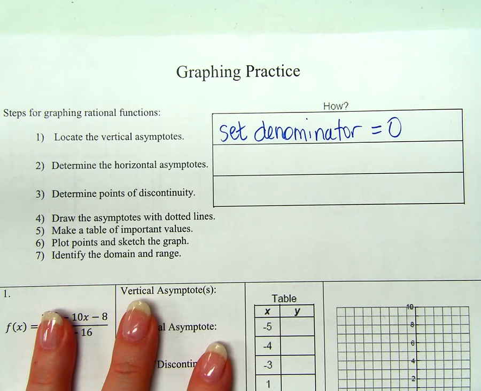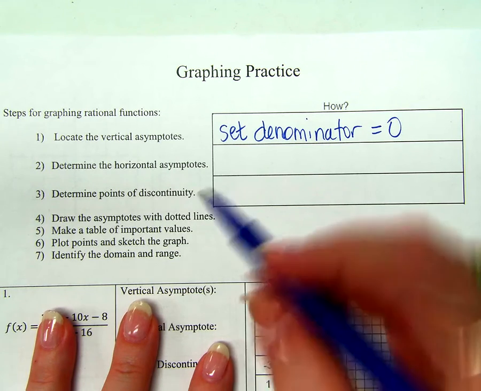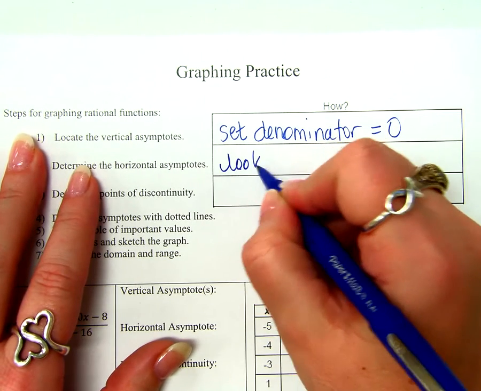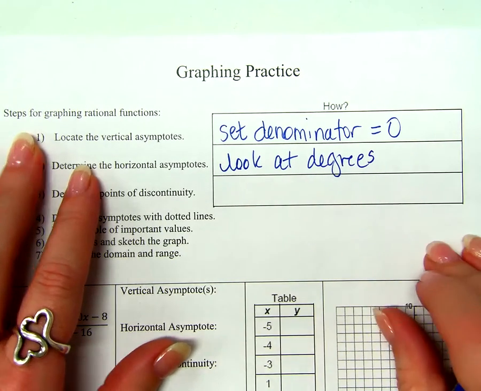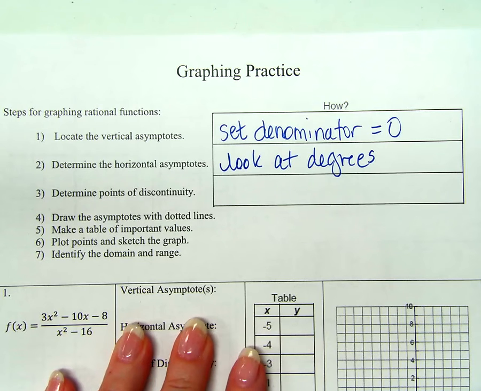How do we find the horizontal asymptotes? Now, finding vertical asymptotes, that's a one-step kind of deal, right? We set the denominator equal to 0 and solve. We've got a couple of steps in solving, but then it's done. Horizontal asymptotes is not exactly the same, is it? It's a little bit more involved. What's the first thing we have to do when we're determining horizontal asymptotes? We have to look at the degree, right? So we're going to write look at the degree. Well, degrees, I guess, plural, because what you do really depends on the degree of the numerator and the denominator.